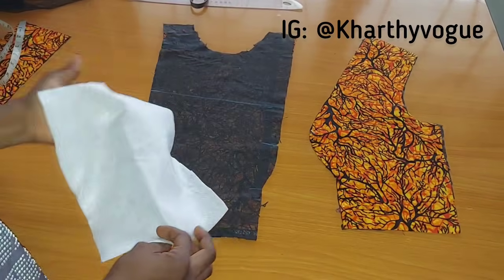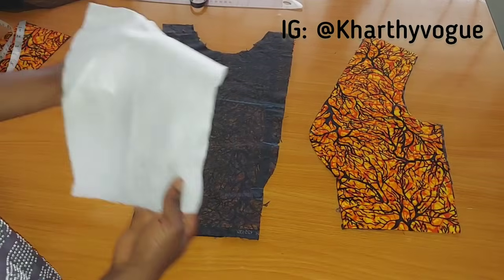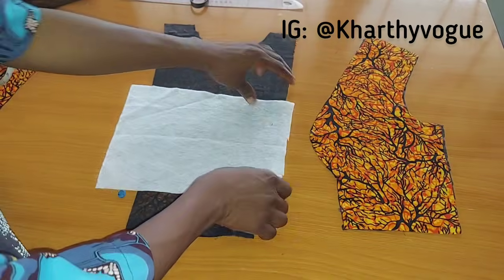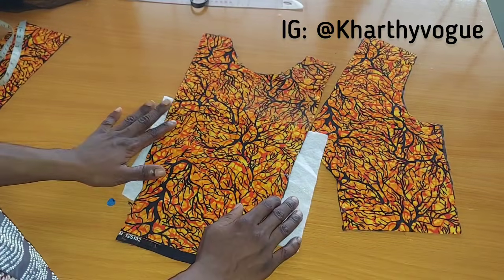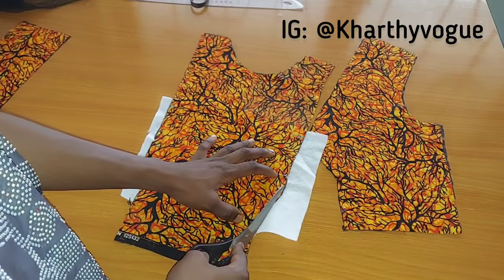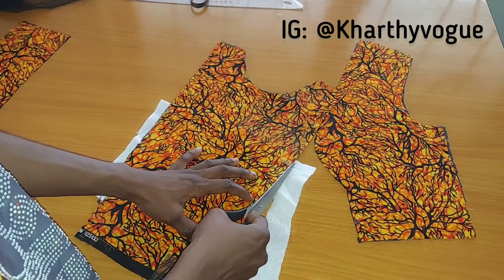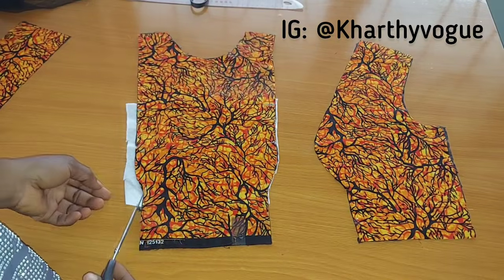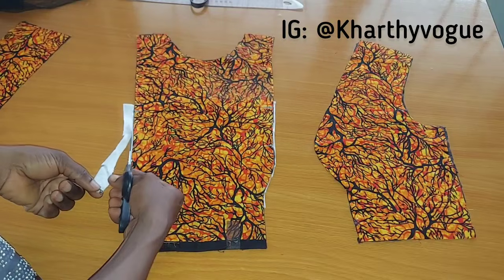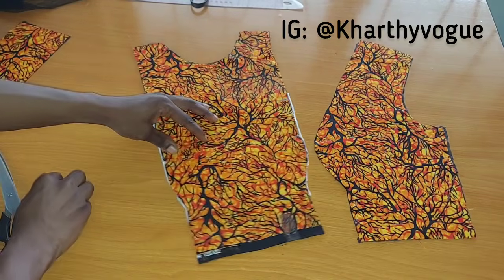So I already cut it out. This is what I have. The shiny part is going to be facing the wrong side of the fabric. You can use a laminated form. So you can do this on the lining or do it on the fabric because it is not a plain color material. Because this is an Ankara fabric, that is why I'm putting it. If I'm using a plain color of fabric, I'm going to be doing it on the lining. All right, so you can use laminated form and you can also do it directly on your lining.